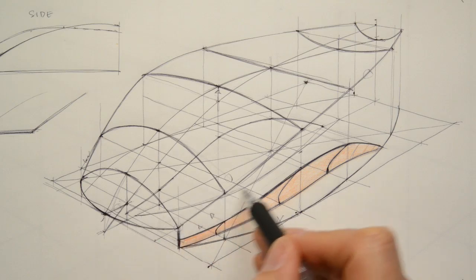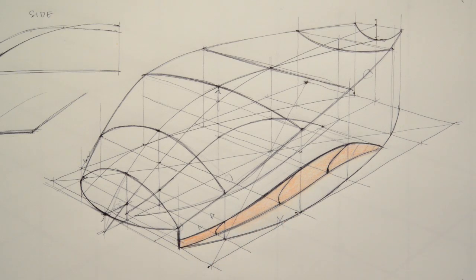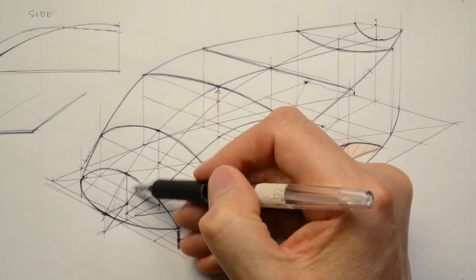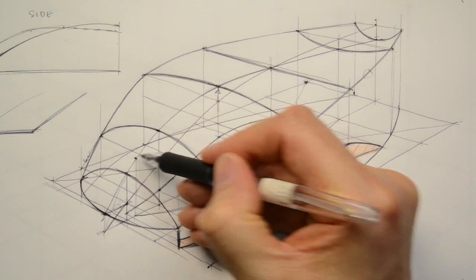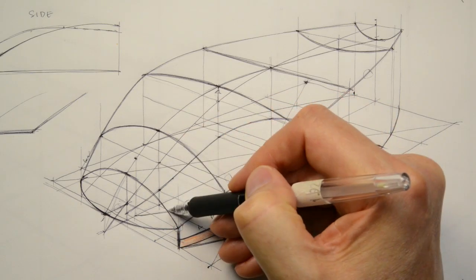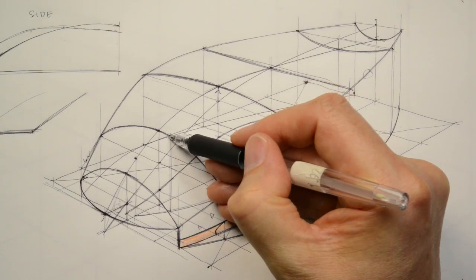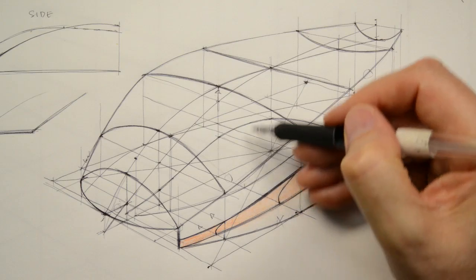Okay, so there's a curve and I drew it on the ground plane. Ignore everything else, just think about the ground plane. I'm going to look and see, well, here it crosses center. So go up, there's a point. And I want to project this up into my curved skin of the top of this shape that I'm building.